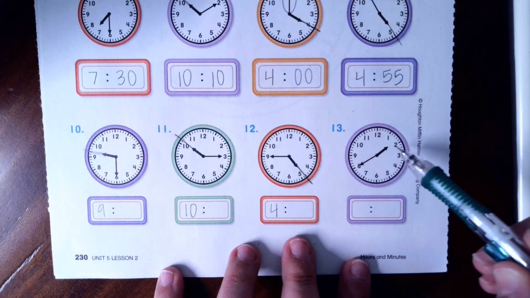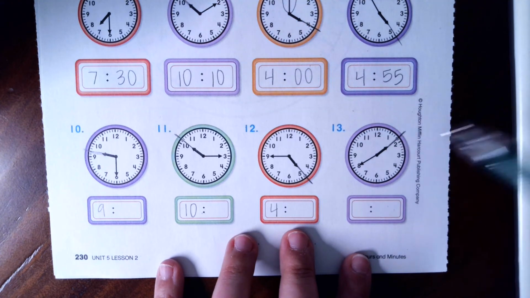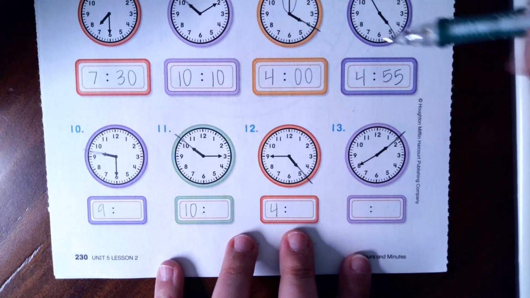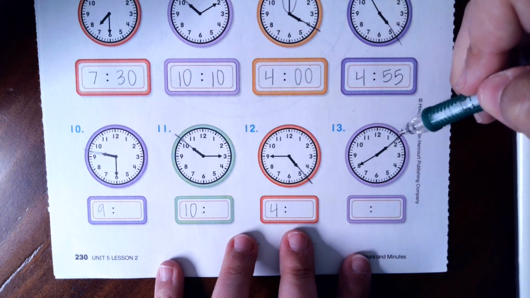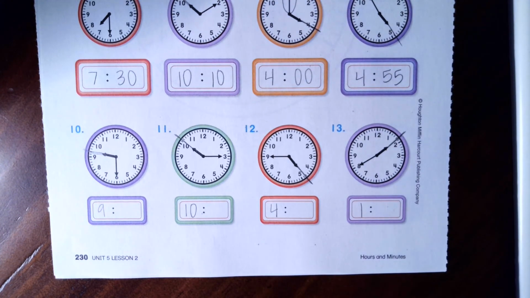And here on number 13, we have it between the 1 and the 2. I know it already passed the 1. It's getting closer, closer, closer to the 2. So 1 is my hour.